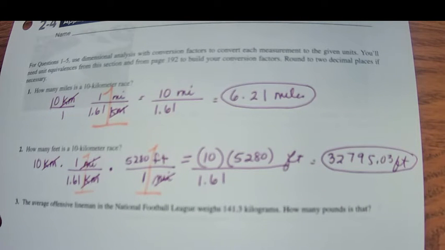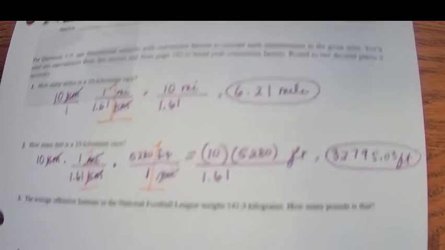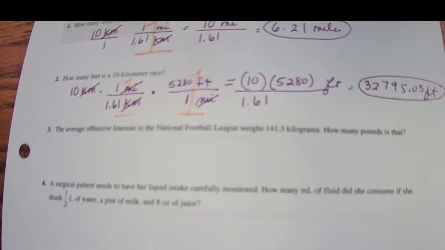So it does take some getting used to looking at your conversion chart. The more you use it, the easier it becomes. And sometimes there's not just one conversion. Sometimes you have to use maybe 2 or even 3 unit conversions. But the process is the same here.